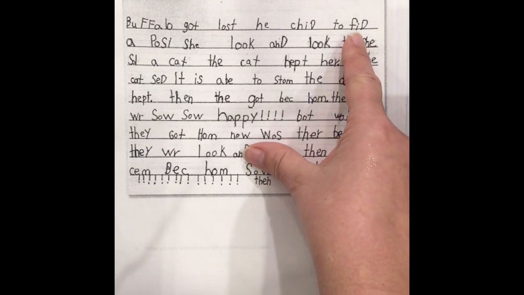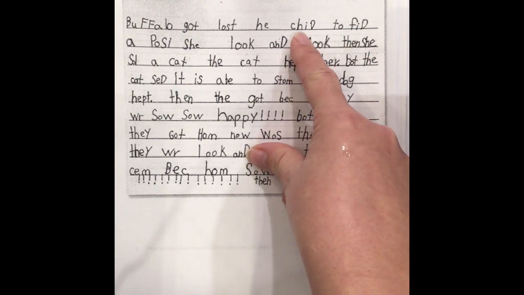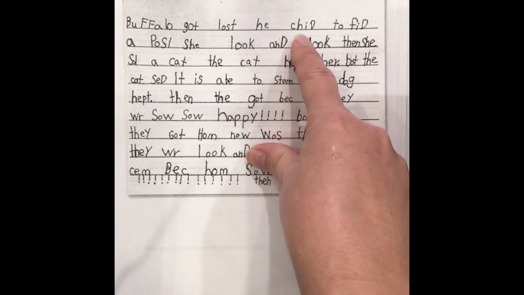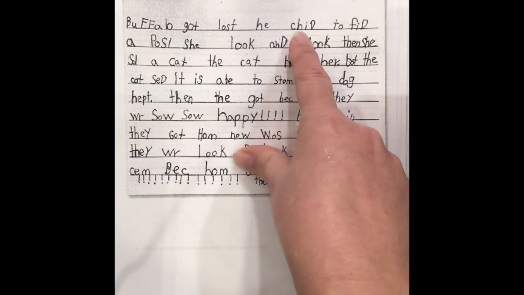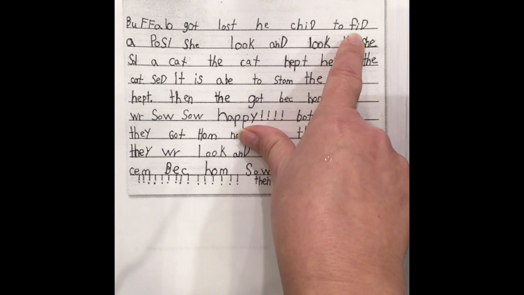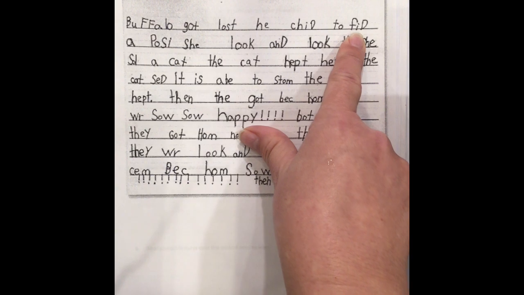So in this sample, the child has misspelled the word, or no, he tried. This is tried. And also the word find. So if the child is spelling the word tried with a CH, this indicates that they don't yet know the affricate TR, tried. And in the word find, the child's spelling here shows us that they don't yet know the blend ND at the end of the word.